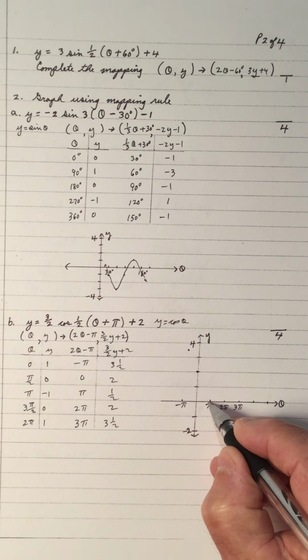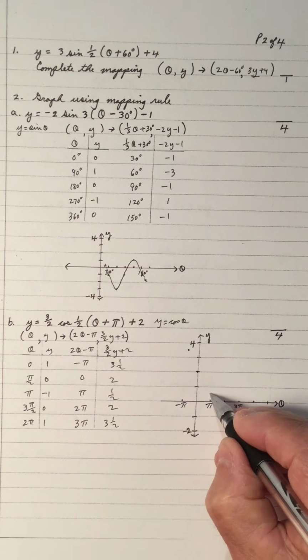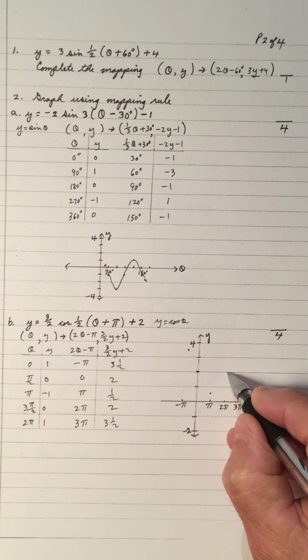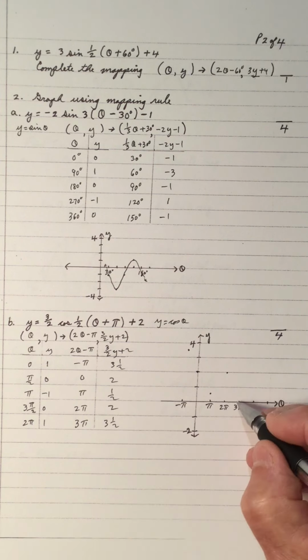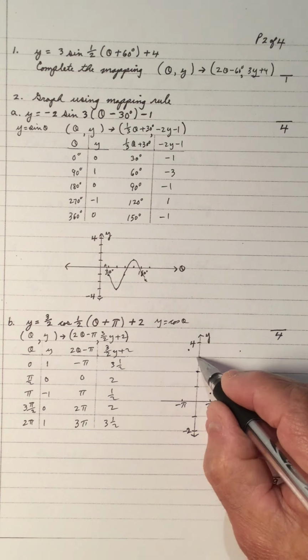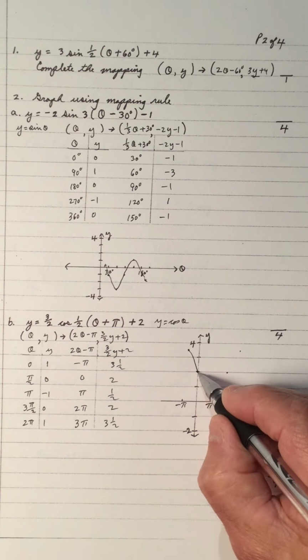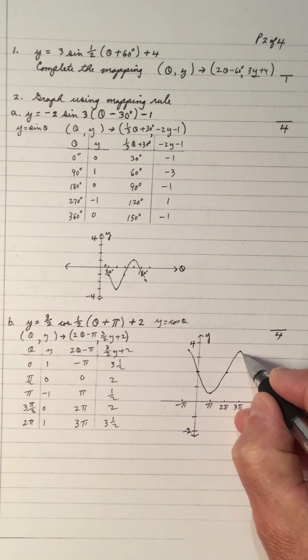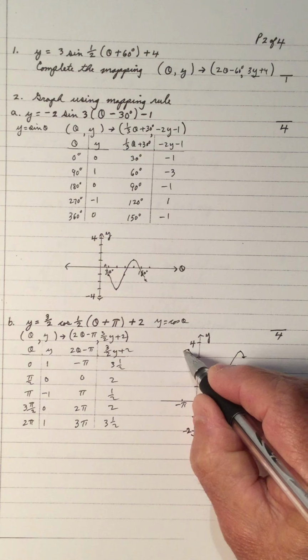Pi gives me a half. 2 pi gives me a 2. 3 pi gives me 3.5. And so the graph is a sideways C like this, and the graph continues on like that.